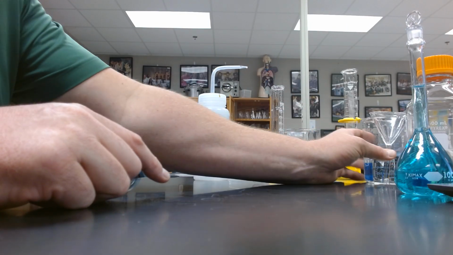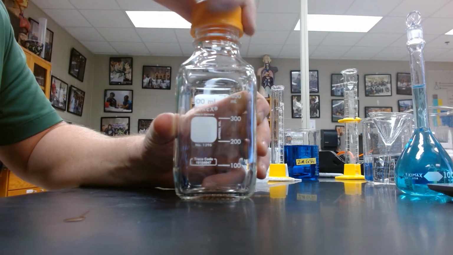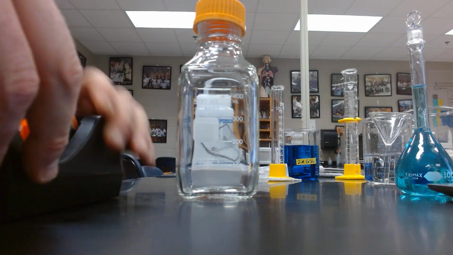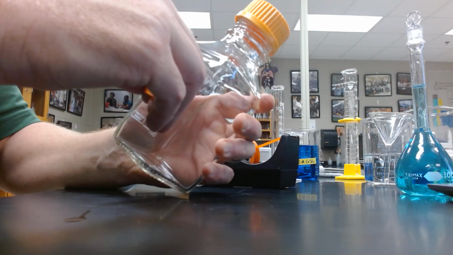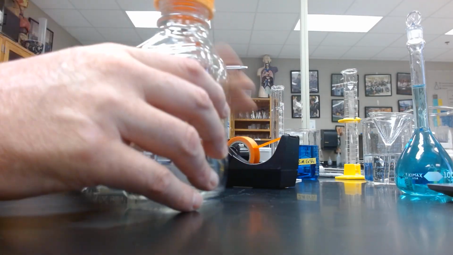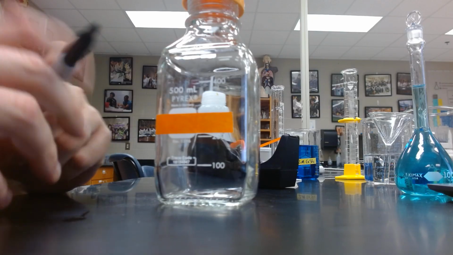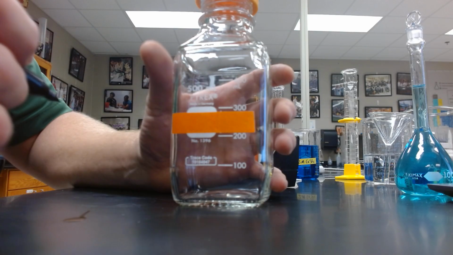The next part of the assignment is we will label a reagent bottle to store this in. So we're going to take some labeling tape, apply that here. There are 4 components to our label that we want to have. We want to have our initials, we want to have our date that it was made, we want to have the concentration, and we want to have the identity.